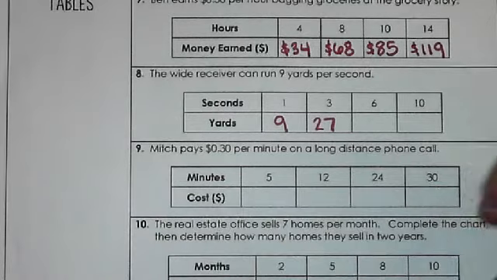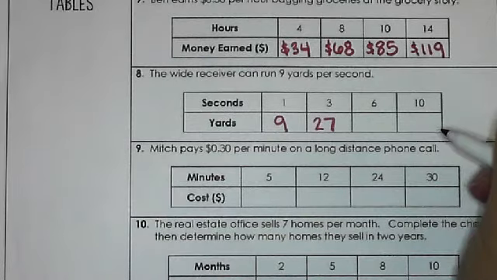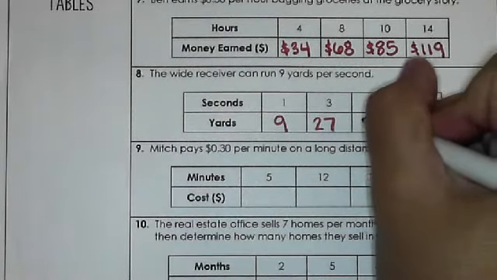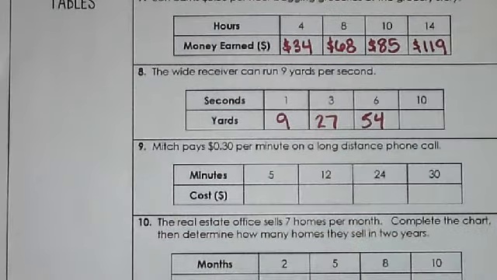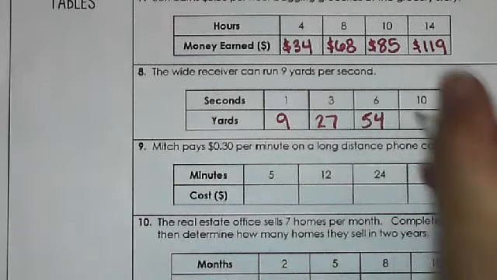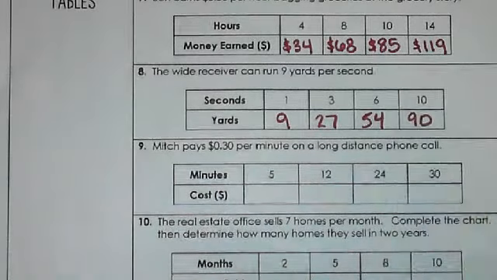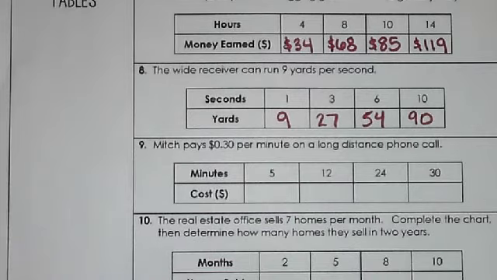Okay, what about after 6 seconds? Audra, how many yards would he have run? 54. And after 10 seconds, how many yards would he have run? Bailey? 90 yards.